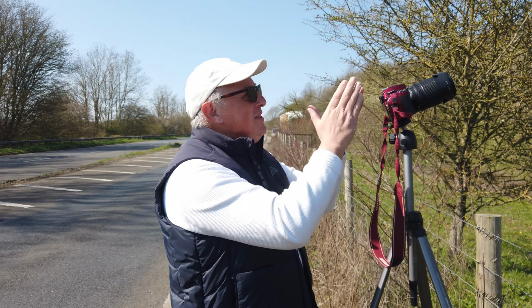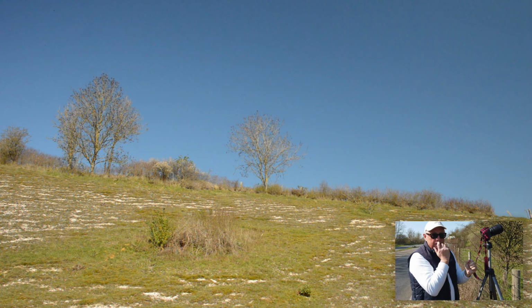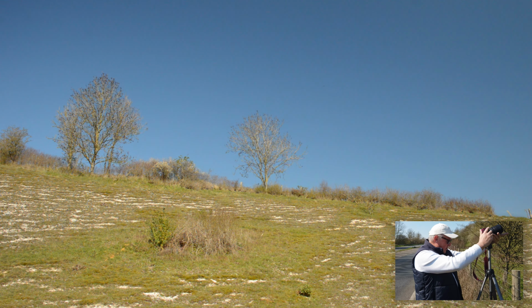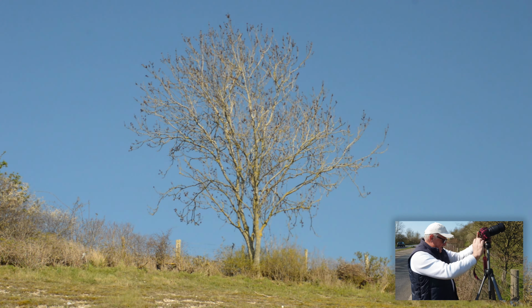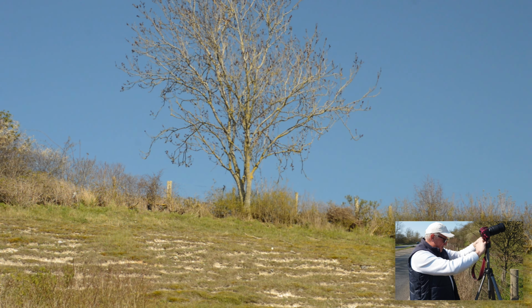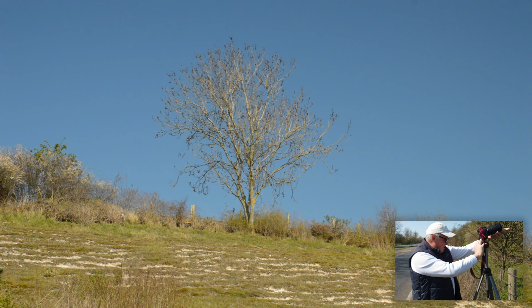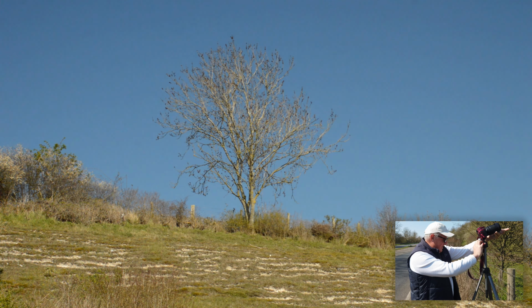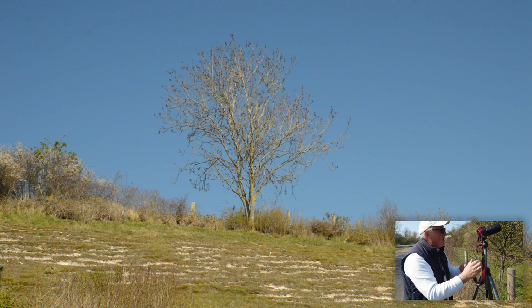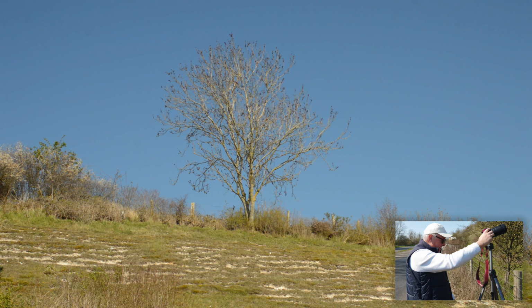If I pull out, there's several trees, but I want to focus on this one here. And it's a case of, again, situating it. The polarizer's doing lovely things with the sky. As I turn it, you can see it brings out that deep blue. I love the polarizer for that, especially on a sunny day like this.